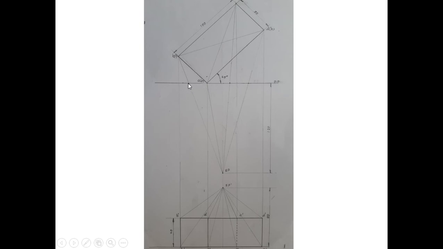These are the points where the rays of vision pierce the picture plane. So you get 8 points here, the piercing points of the rays of vision.